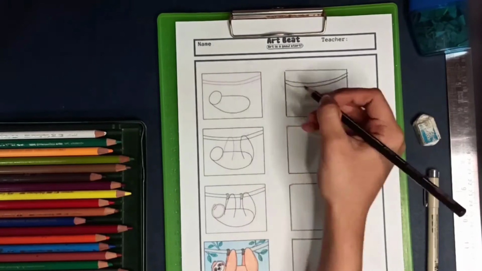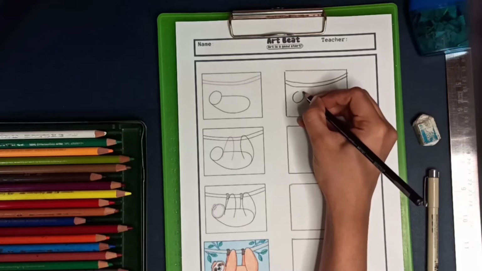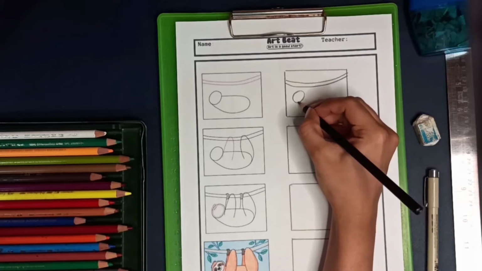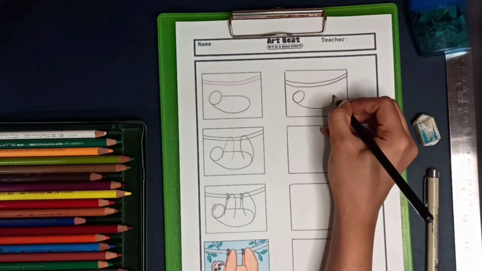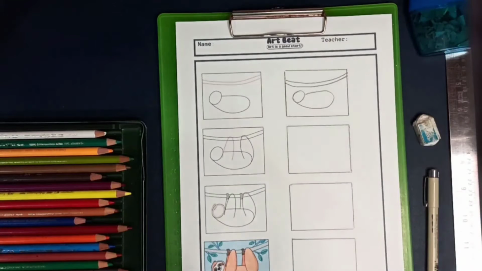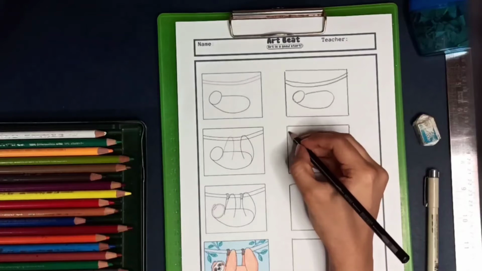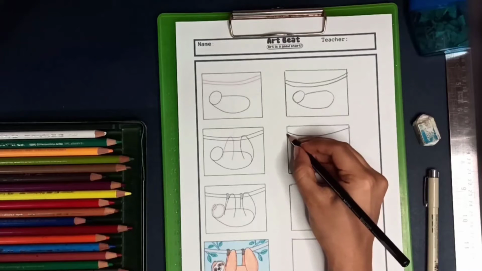For the sloth, we will draw 2 shapes: a circle for the head and an oval for the body. You have to draw one next to the other. So I have drawn a circle for the head and an oval shape for the body, one next to the other. Once you have understood this, we can move to box 2.